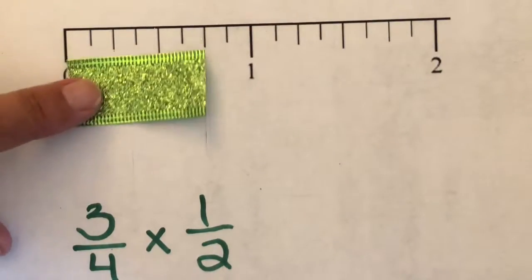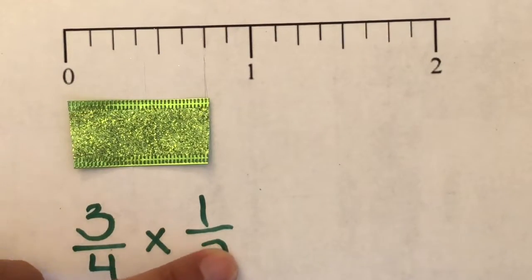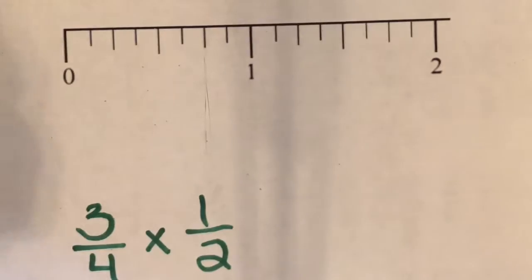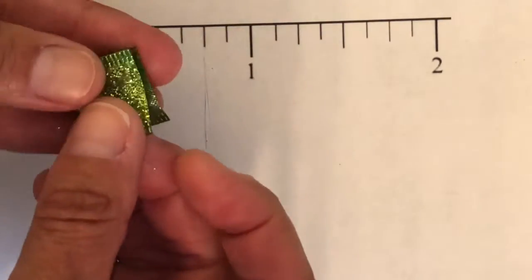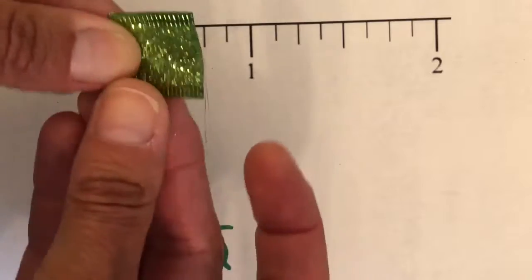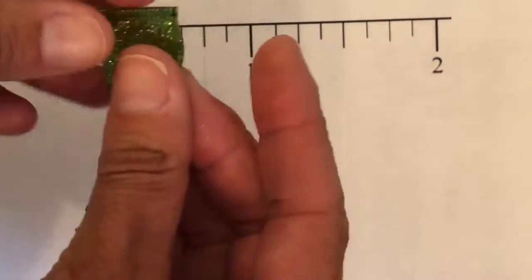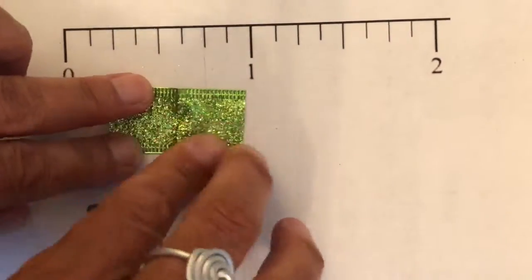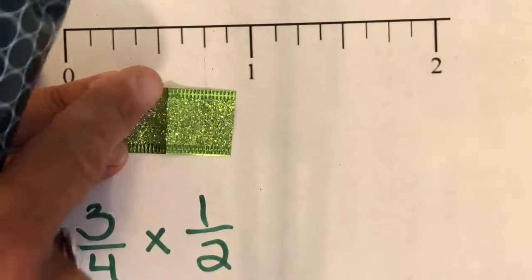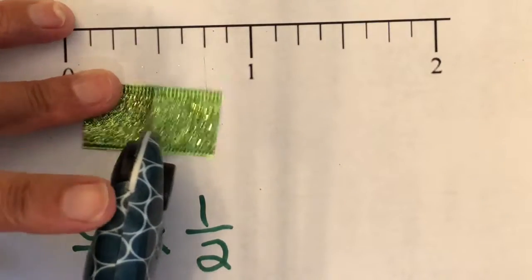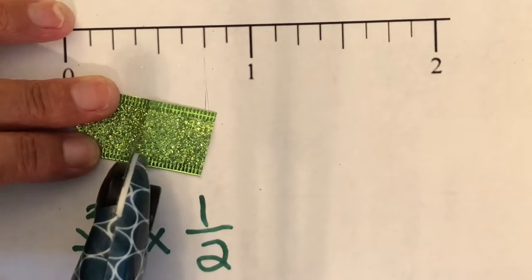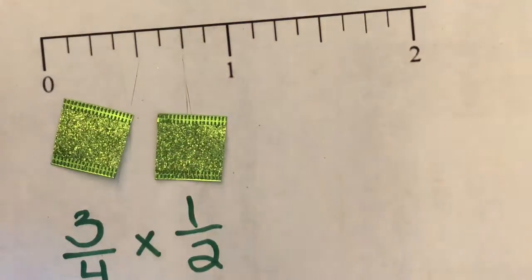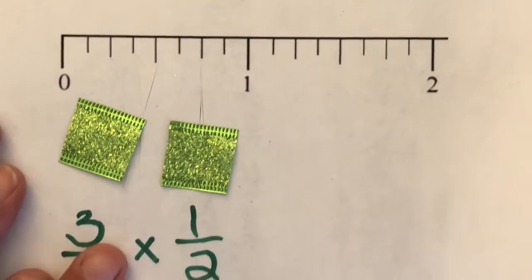And then the second piece we want to represent is our half. And I am simply going to take this ribbon and I'm going to fold it in half to represent halves. Half of my 3/4. So when I open that back up, I notice that I have that line and I want to cut right along that line to represent half of my 3/4.